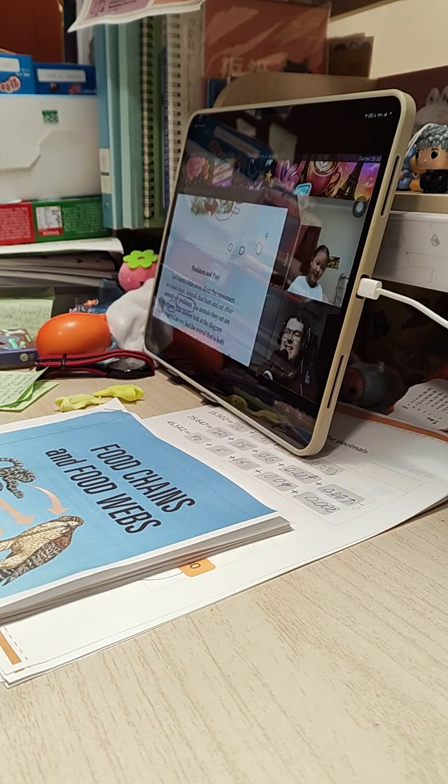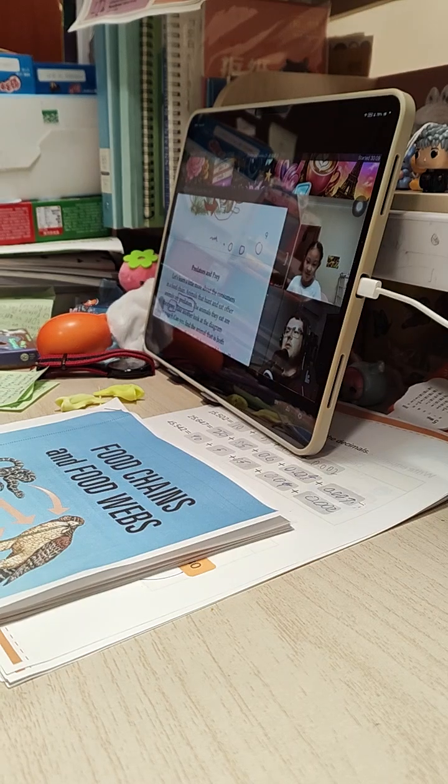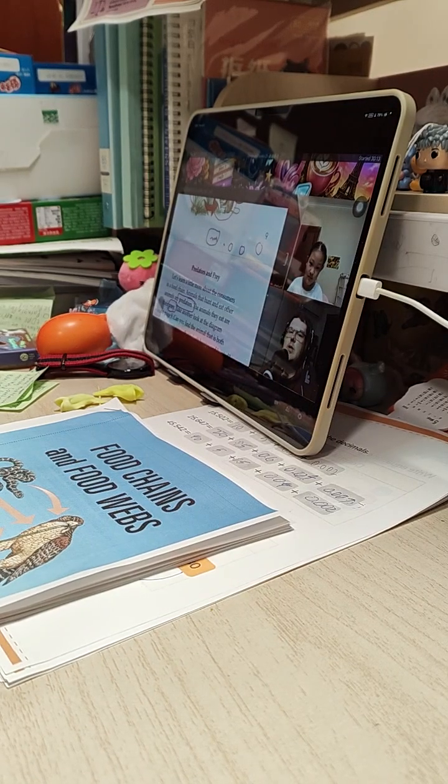So I guess the bug can eat an even smaller bug. Okay, good. So there's a bug here, and then a smaller bug. And that is probably, let's say, grass. Okay, grass. So what is the grass? Is it a producer or a consumer? It's a producer.